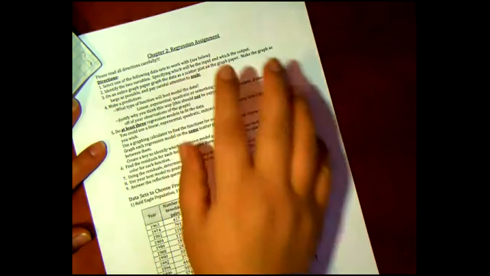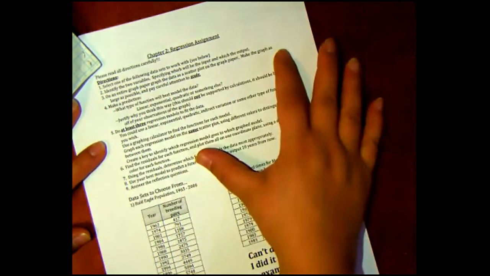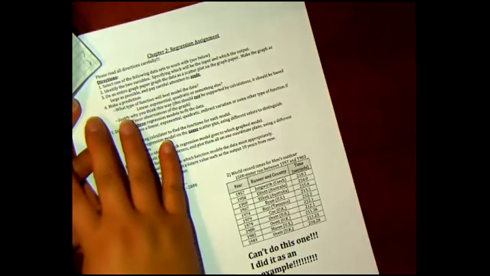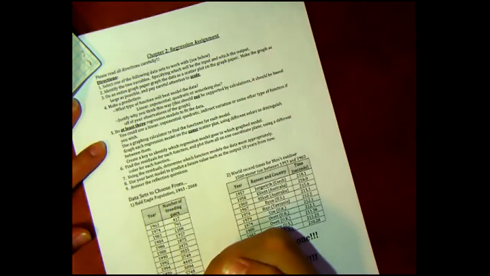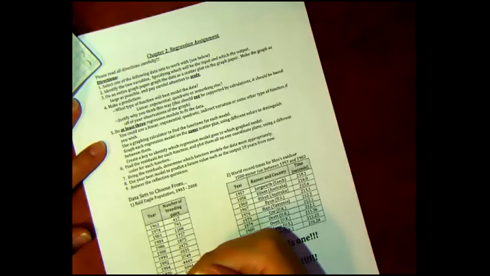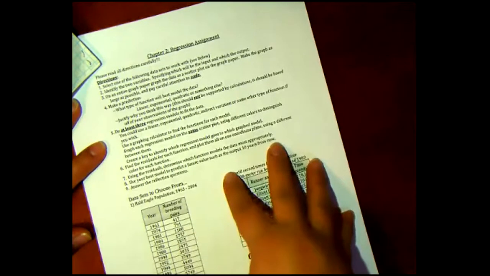So whether you're graphing by hand or on a device or some sort of electronic tool, make sure the scale of your graph allows us to see the detail of the data. You would have to make sure that you are zoomed in enough.